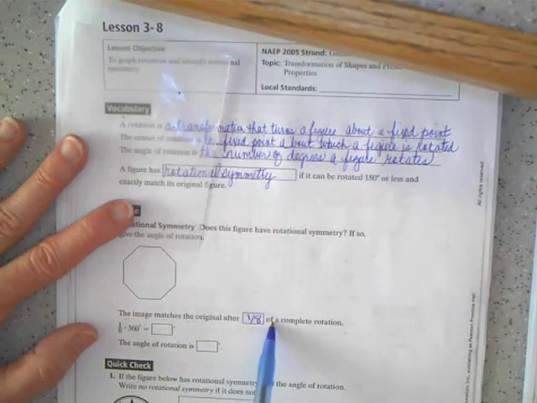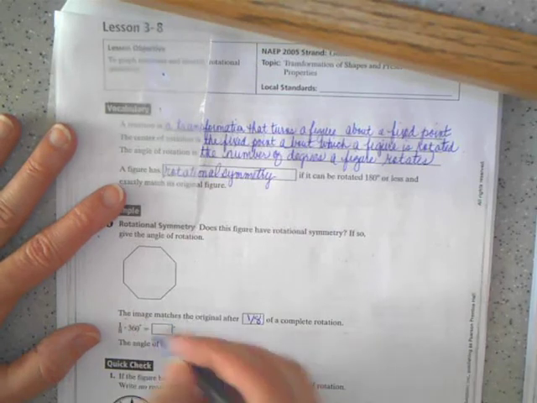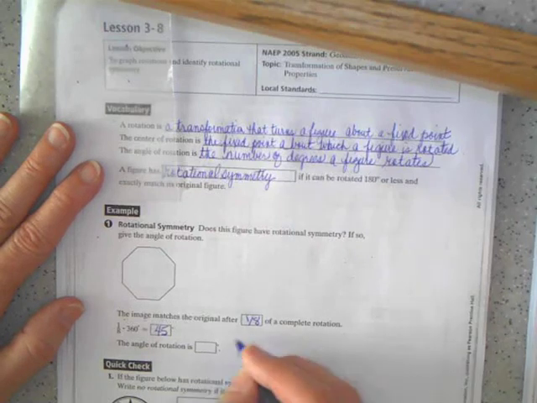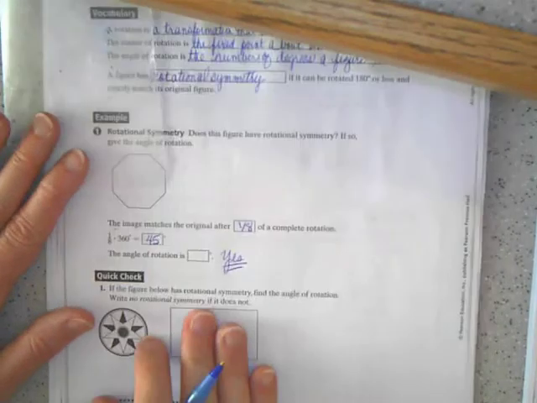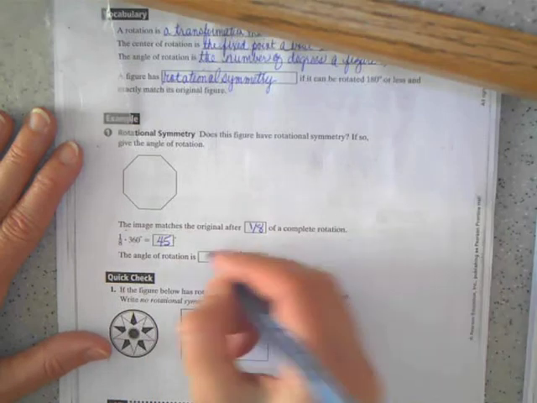So the image matches the original after 1/8 of a complete rotation. 1/8 times 360, when I simplify, gives me 45 degrees. So yes, it has rotational symmetry. So you would need to answer that question. And then 1/8 times 360 is 45, so the angle of rotation is 45 degrees.